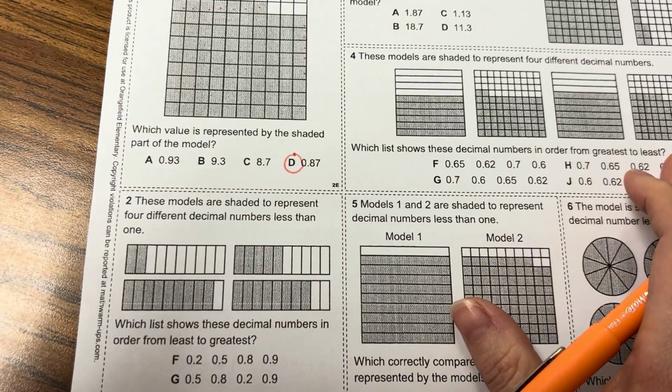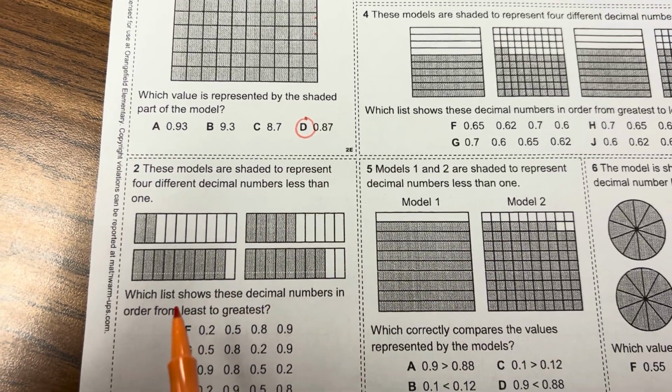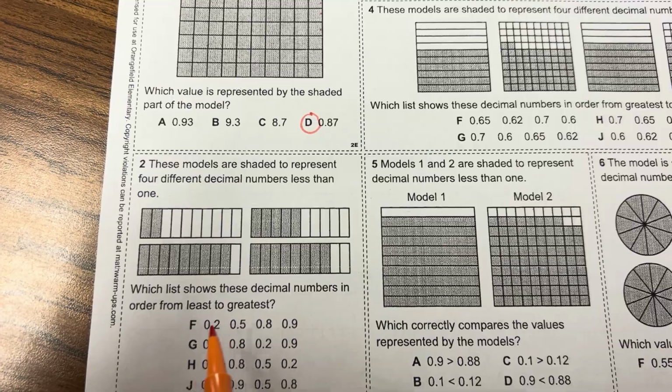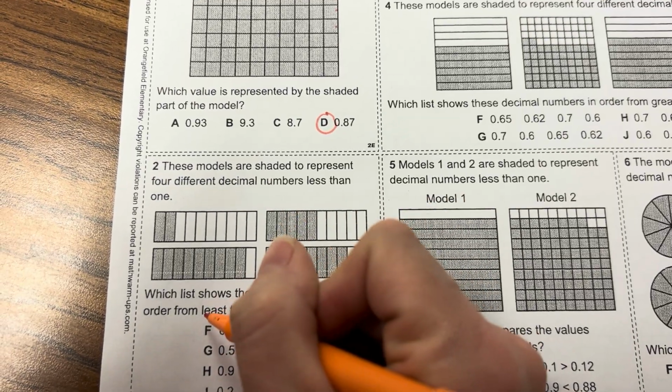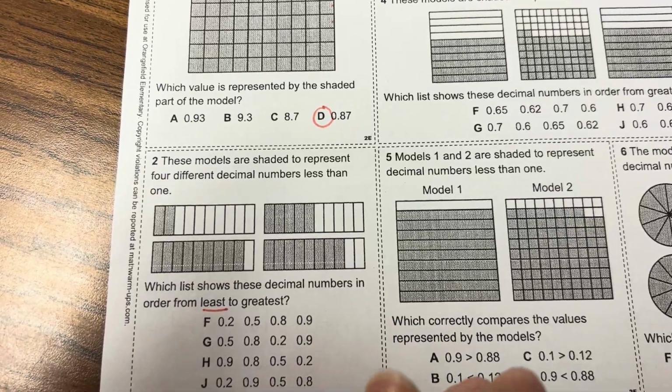Number 2, these models are shaded to represent 4 different decimal numbers less than 1. Which list shows these decimal numbers in order from least to greatest? Okay, so least means what? Smallest number. So we're going to go from the smallest number to the largest number.